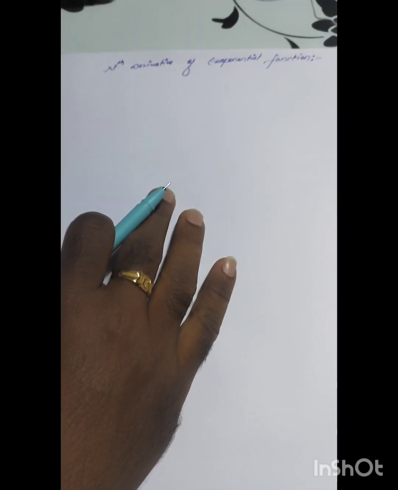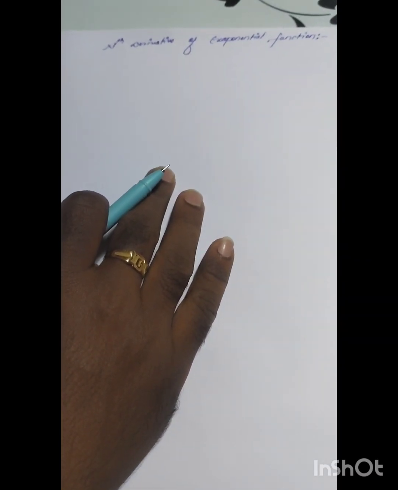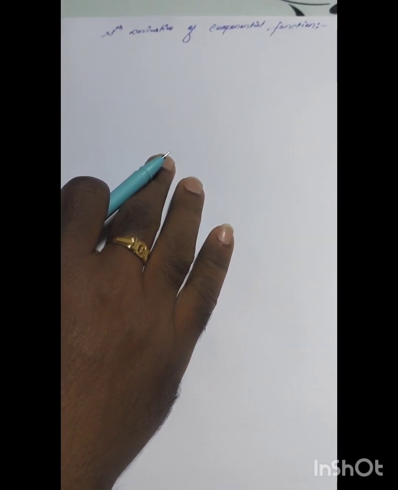And in this video, we will see the nth derivative of the exponential function. We have already seen a few of the nth derivatives for algebraic functions, and we solved them using partial fractions in our previous videos. In this video, let's explore finding the nth derivative of an exponential function.